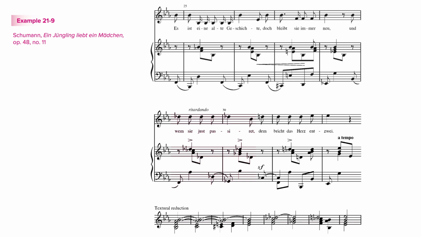This is another example of a rare mode mixture. Let's listen to the excerpt first.